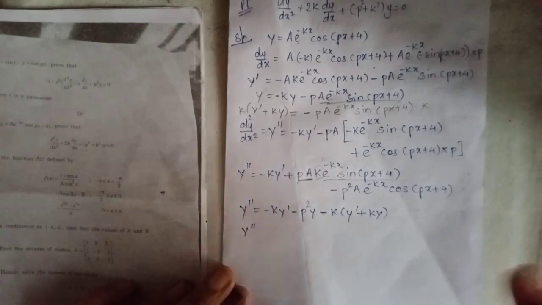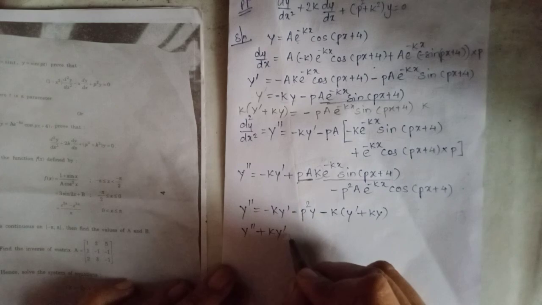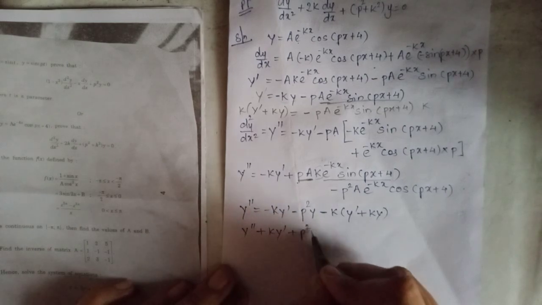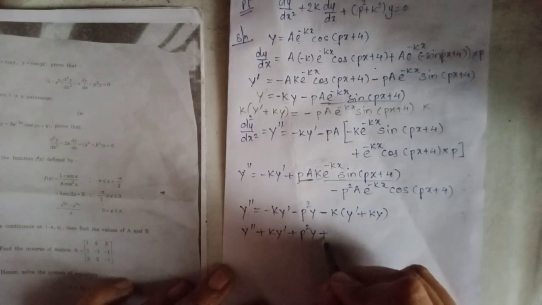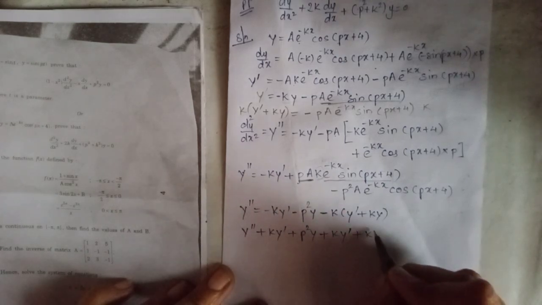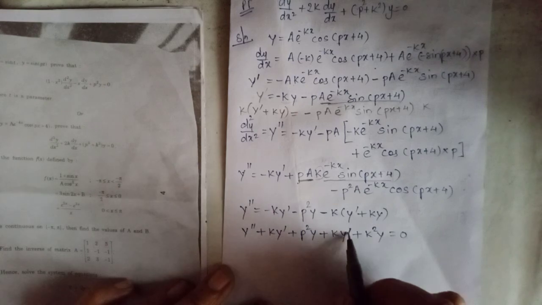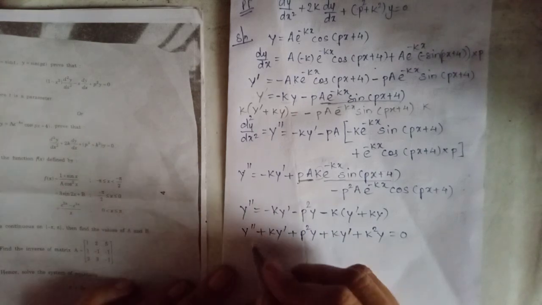So taking all the terms this side, you'll get plus k y dash plus p square y plus k y dash plus k square y equal to 0. So k y dash becomes 2k y dash.